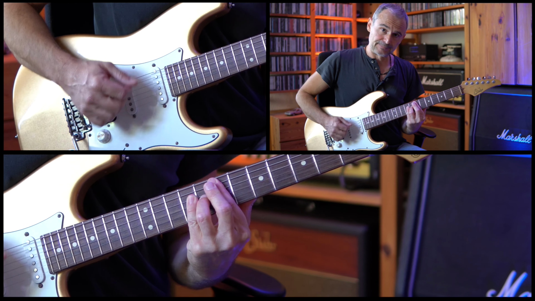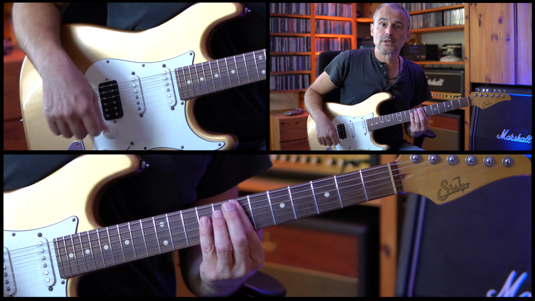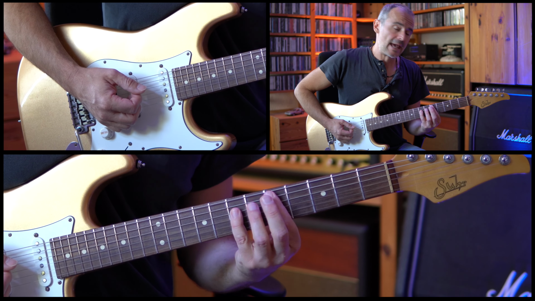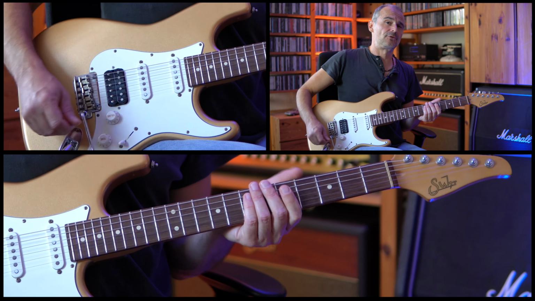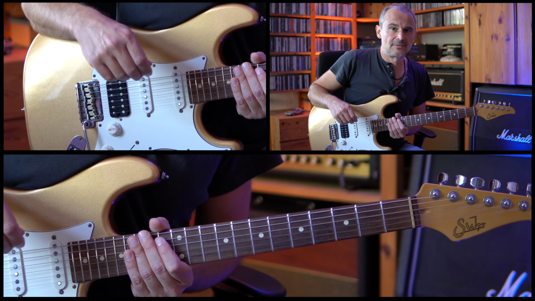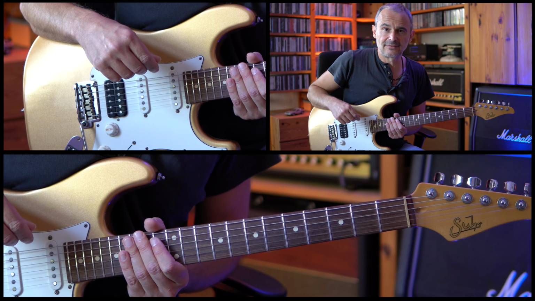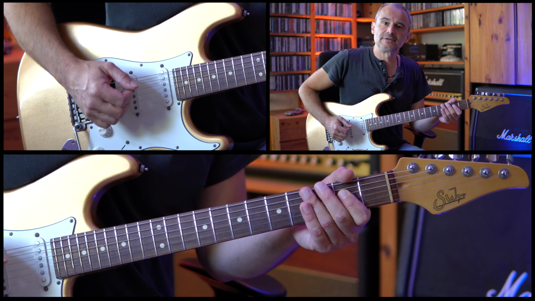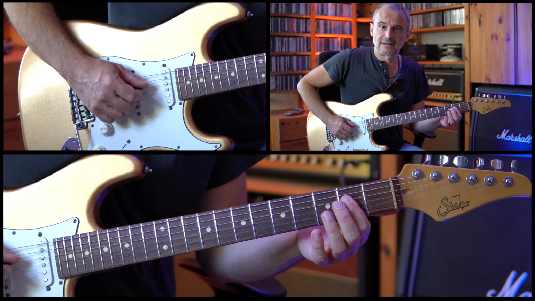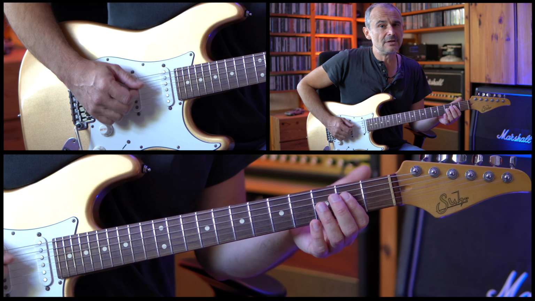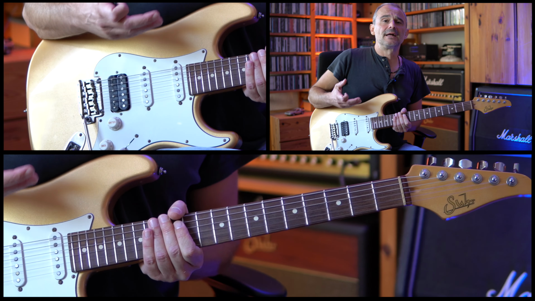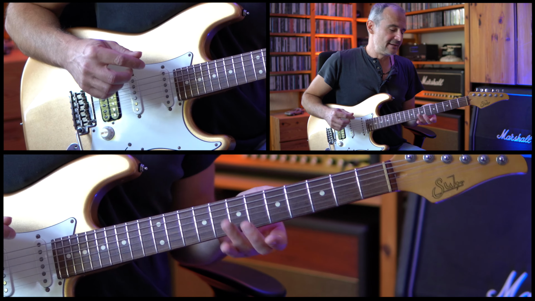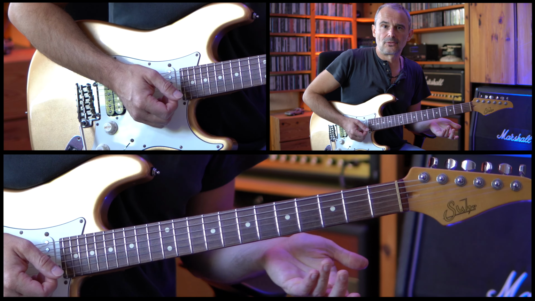So we have this E major chord, then we're going 2 frets down to a D major chord, and then we're going to an A major chord. And if you're watching some live videos of Pete Townshend playing the song, he tends to use this A major chord here in the open position with the open A string and the 2nd fret of the D, the G and the B string.